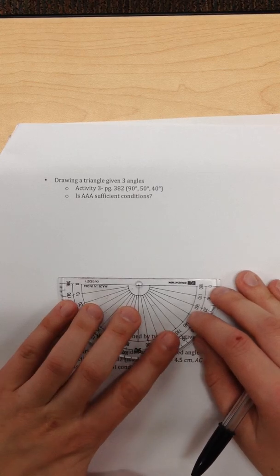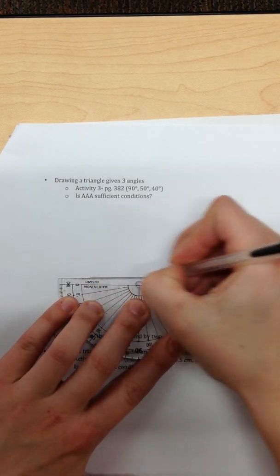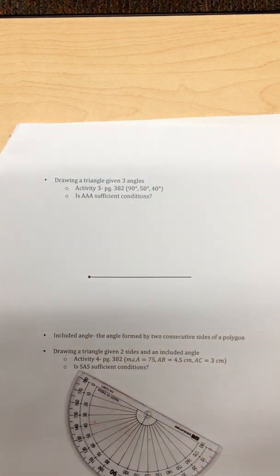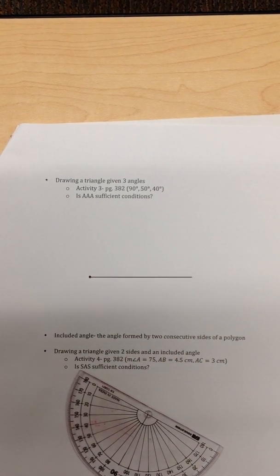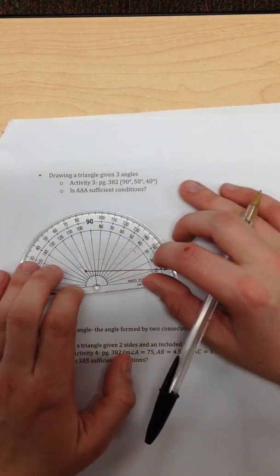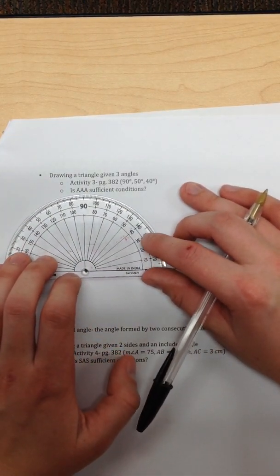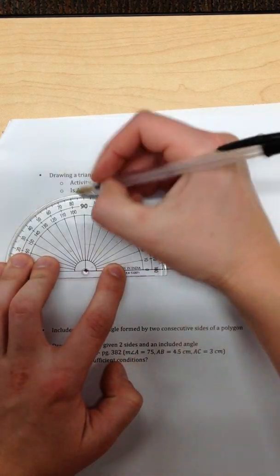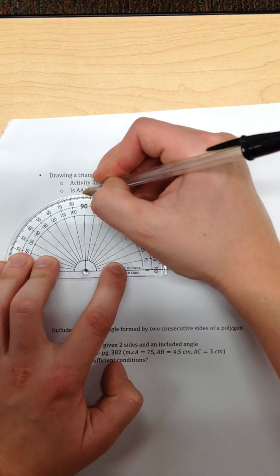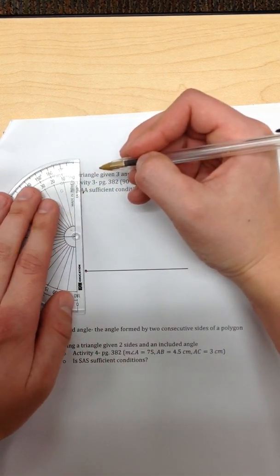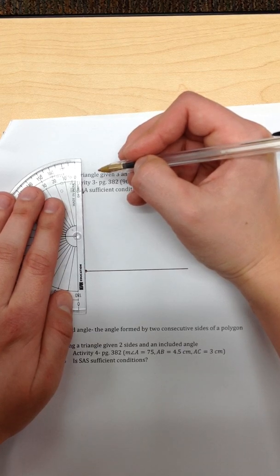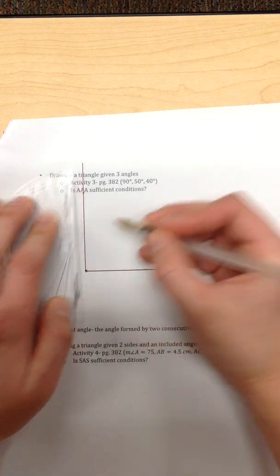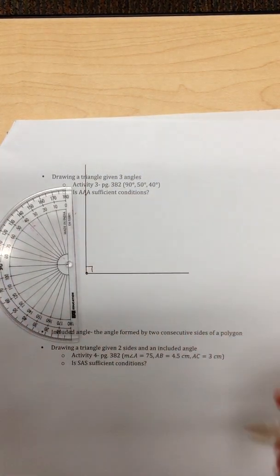Okay, so I'm going to start with my 90 degree angle. So what I'm going to do is I'm just going to start with a line. And then on one of the ends of my line, I'm just going to put a point there, just so I have something to measure off of. And I'm going to measure it out 90 degrees. So I'm going to center my protractor on that point, 0, 180 on the line, go to 90, put a mark, and shoot a line up. Okay, so that should be 90 degrees.